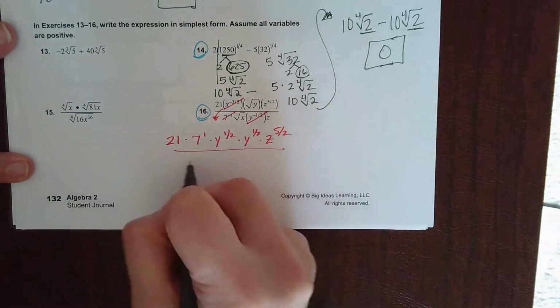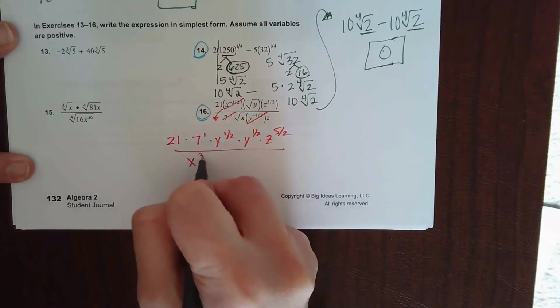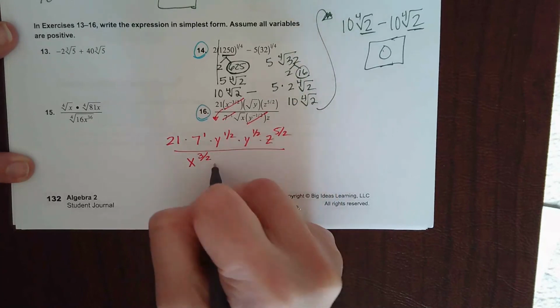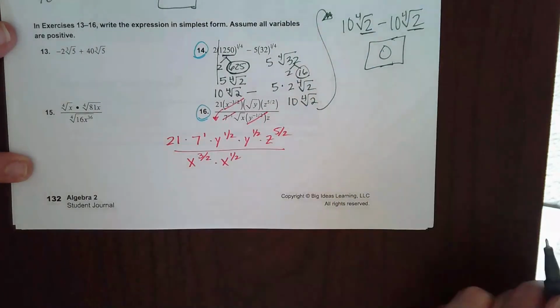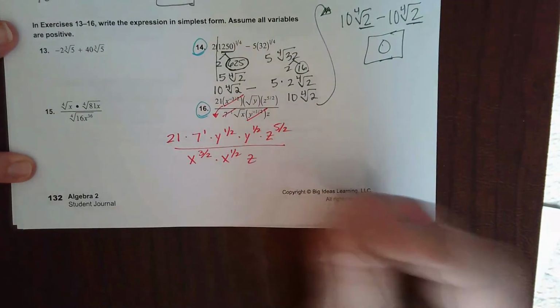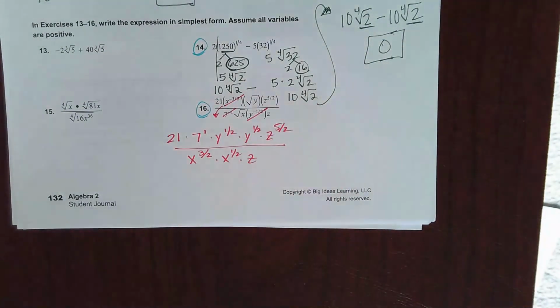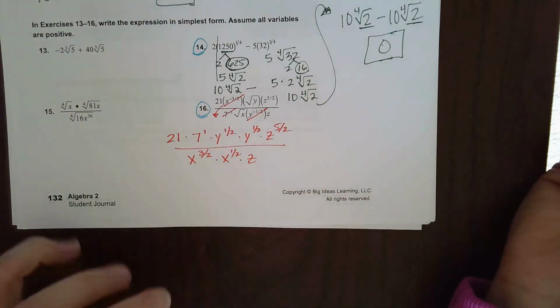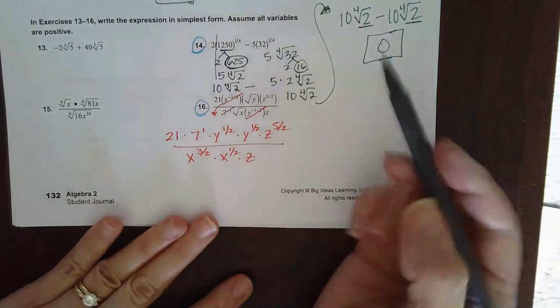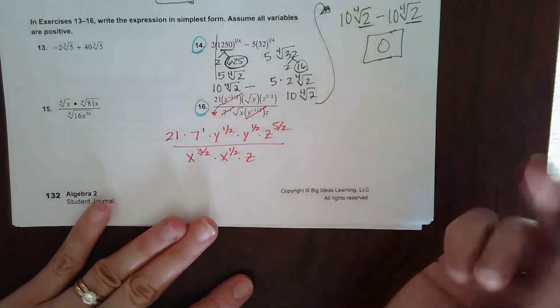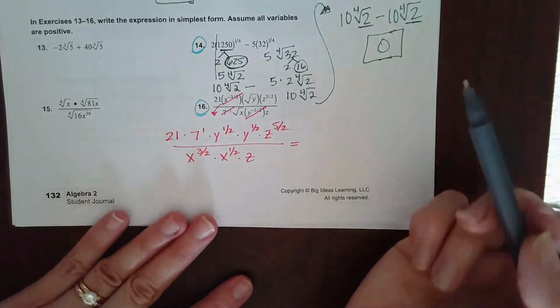So now I have x to the 3/2, and then I have x to the 1/2, because I'm going to rewrite that, and then I have z. All right, so I rewrote all of my radicals in the same format. So I'm going to use rational exponents for this one. You could use radicals, but I'm going to use rational exponents. And then I also got rid of all my negative exponents. So let's put some stuff together.